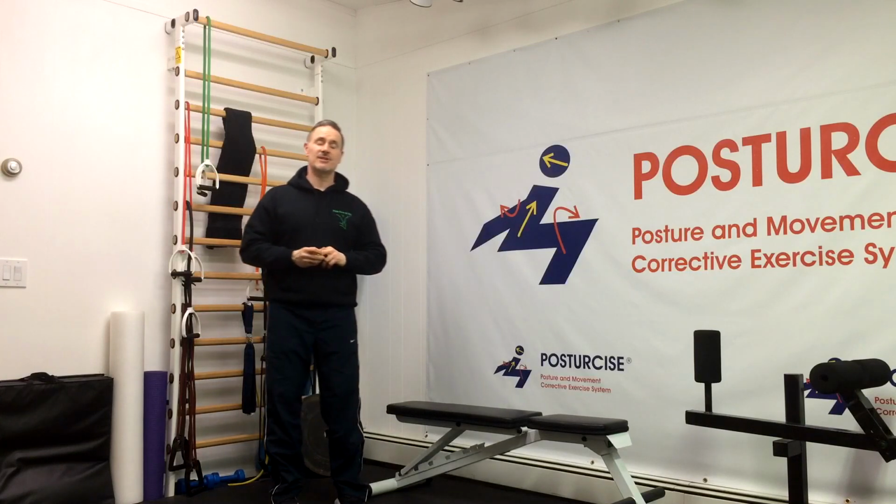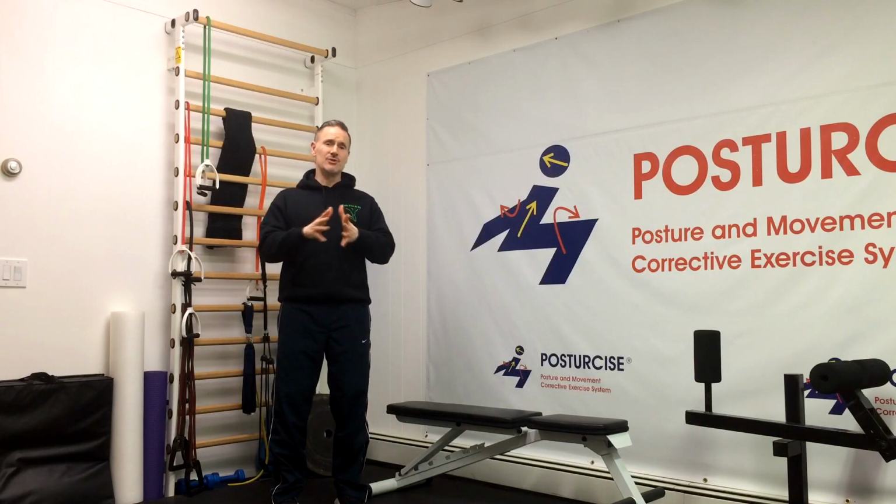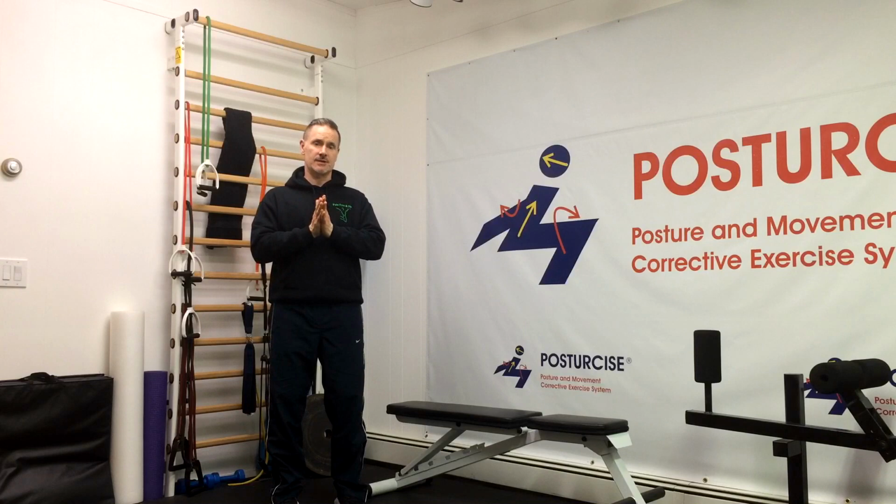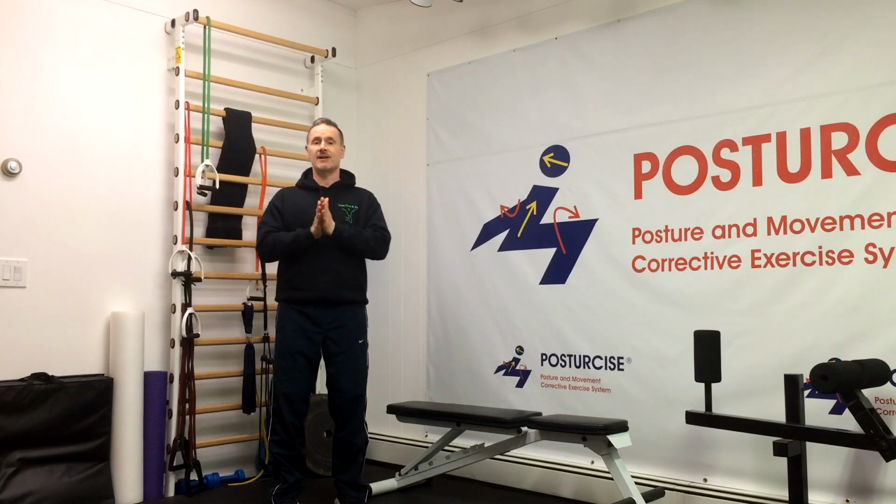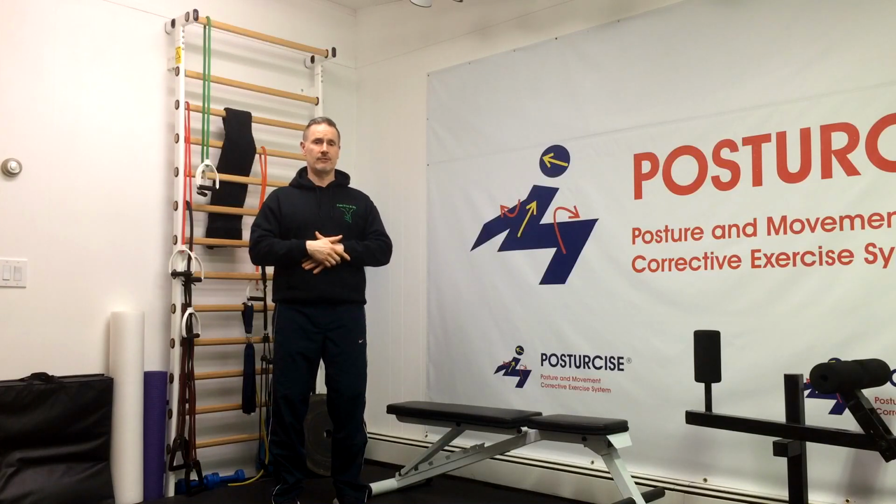Once you've gained that position, you're going to use that position in all of your neck exercises. It's not to say that your neck is not going to be able to move in the exercises, but you're going to try to maintain a neutral position at the midpoint of those ranges of motion. Let's say you're doing a rotational exercise with your neck, turning it from side to side.